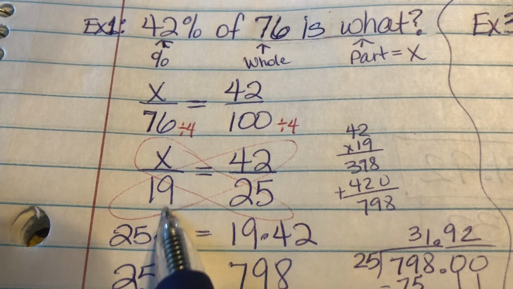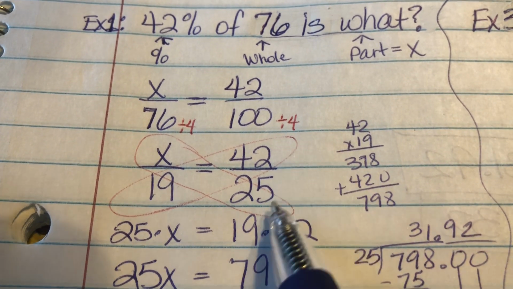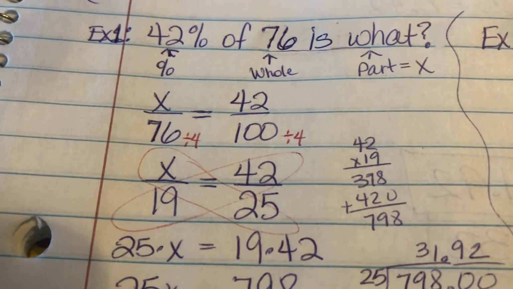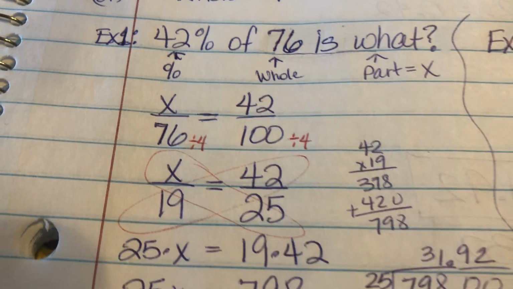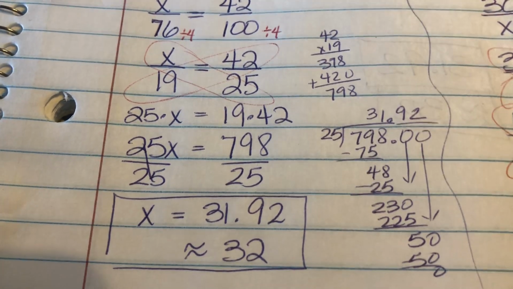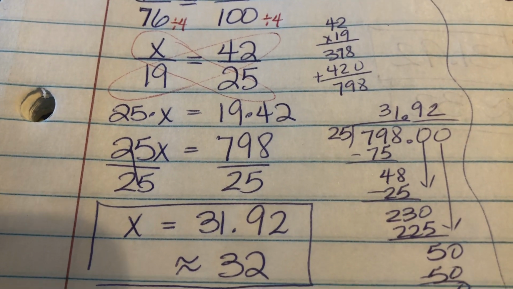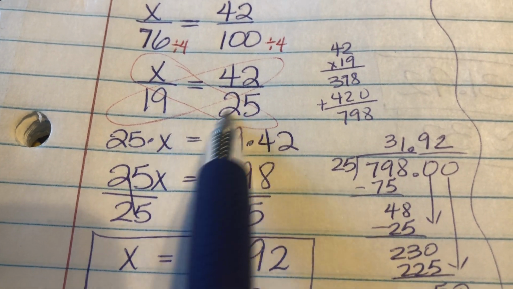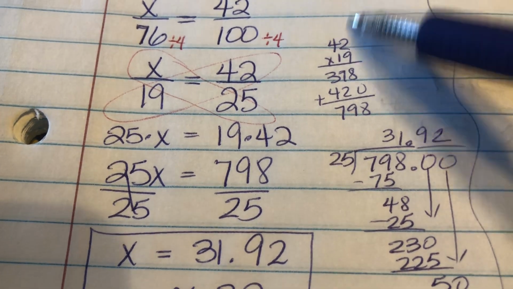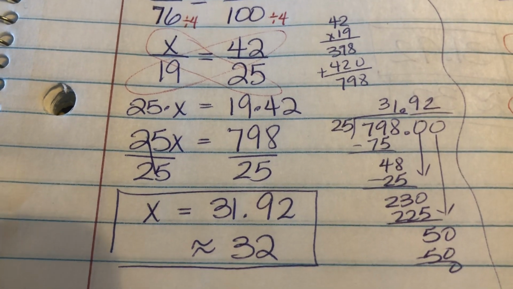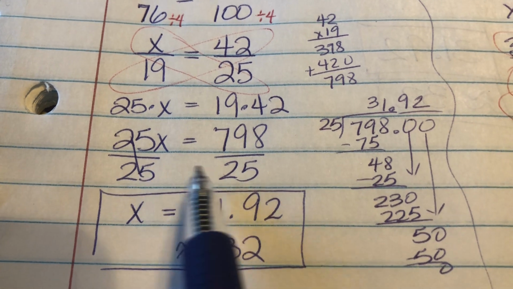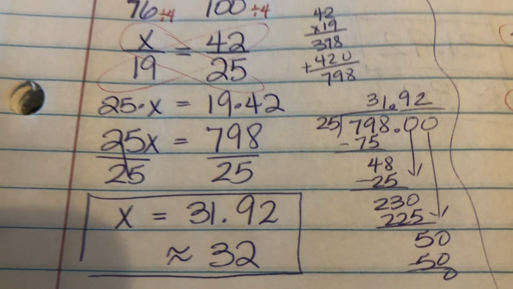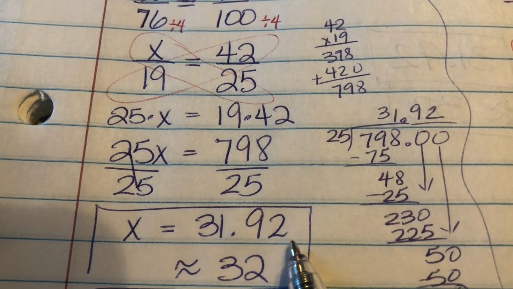76 divided by 4 is 19. 100 divided by 4 gives you 25. The numerators are still the same. At this point, all you can really do is cross multiply and then divide. Remember, once we do that, you need to show your steps algebraically. So x times 25, and then 19 times 42. Move over to the side and show all work. That gives us 25x equals 798. Now divide both sides by 25, and you get that x is 31.92 exactly.